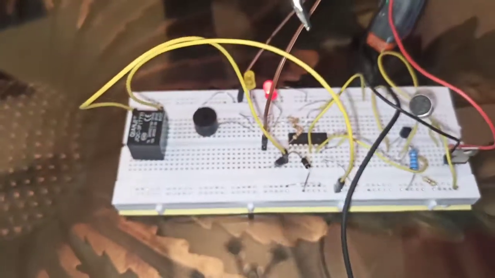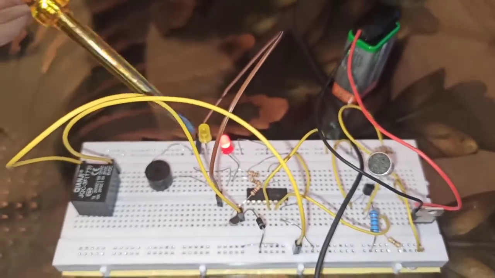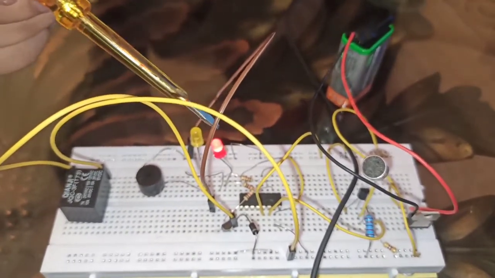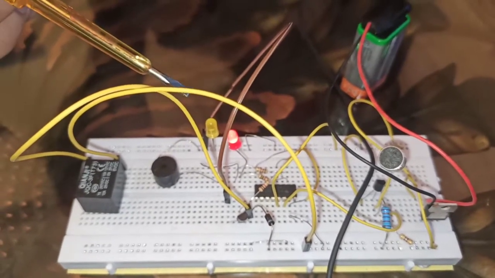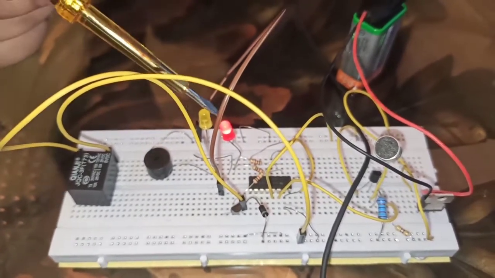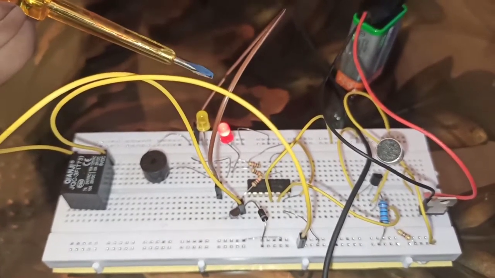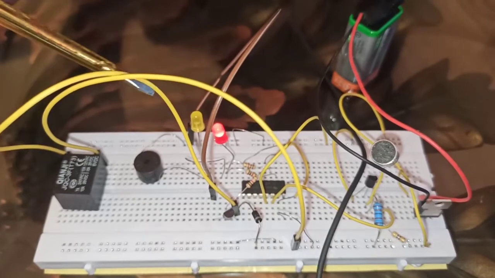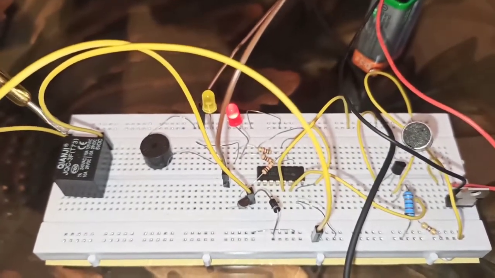The output from the IC acts as a control signal to the base of the second BC547 NPN transistor and triggers LED 1 and 2 after every clap. The output from the transistor energizes the internal coil of the 5 volt SPDT relay.